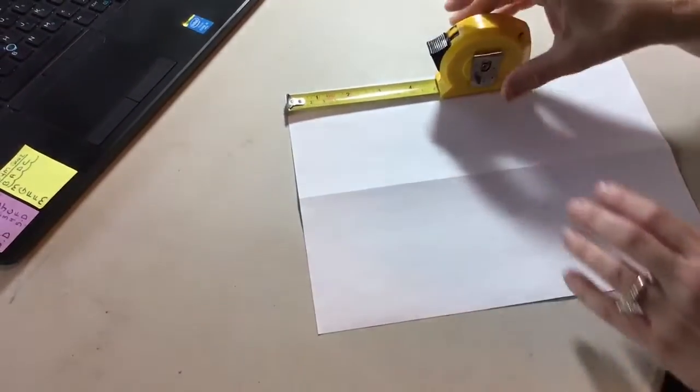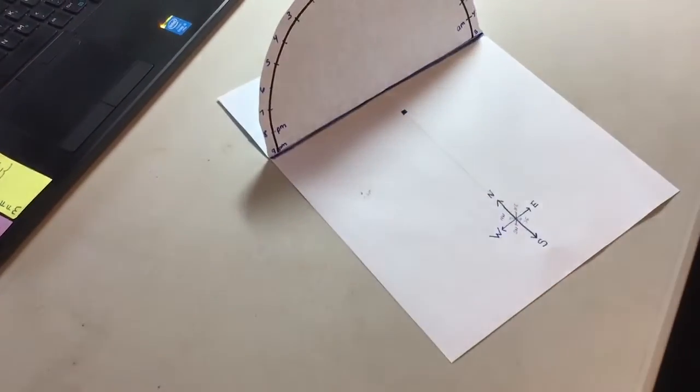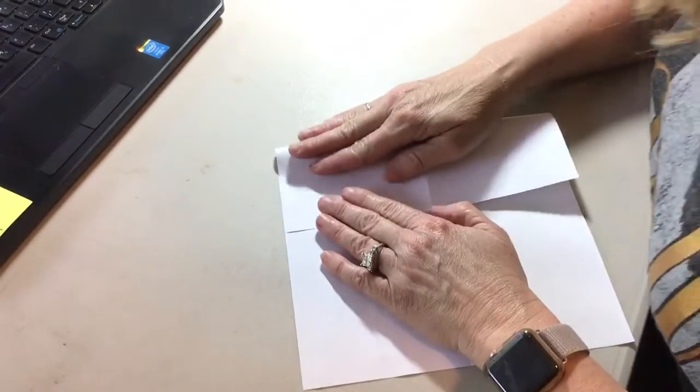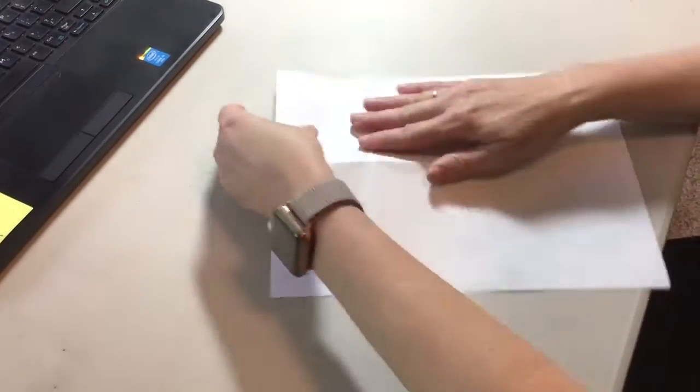Now I'm going to do mine super, super fast, just so that you have the idea of what to do, but obviously I did one already. I took my time, and I made it really, really nice. After you measure it 3 inches from the top, you're going to fold it down right where you made that mark. And this is all in the directions. I'm just going to draw that line right there.